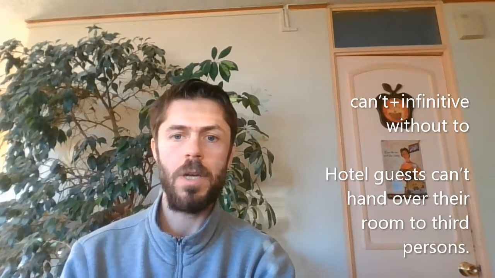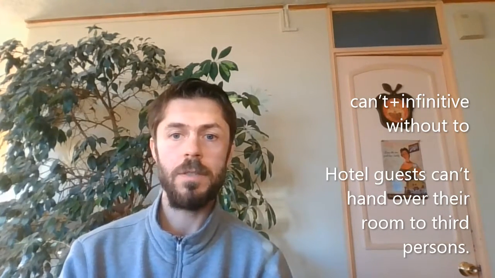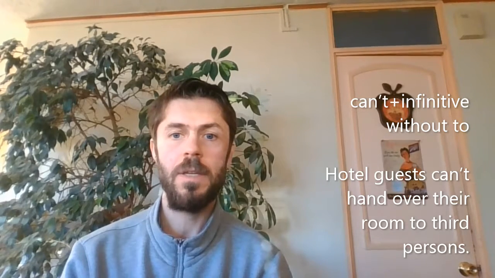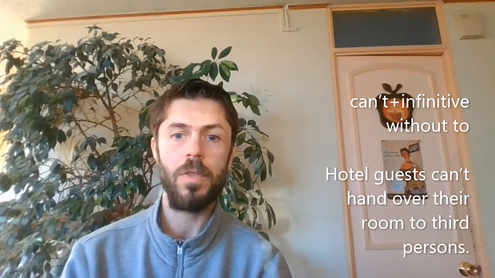Okay, so now can't. So can't is for something that is not permitted. Okay, so again, it's can't plus the infinitive without to. For example, hotel guests can't hand over their room to third persons.